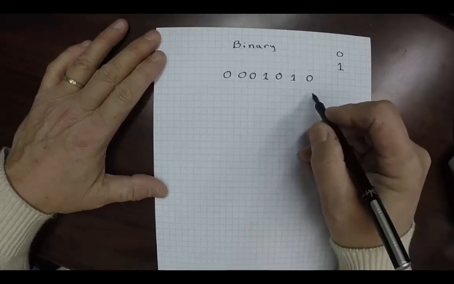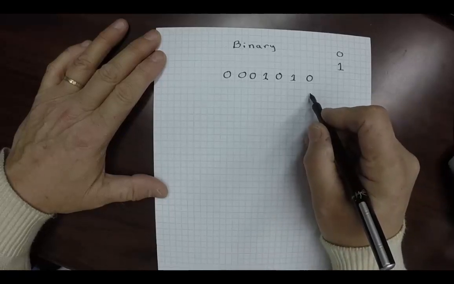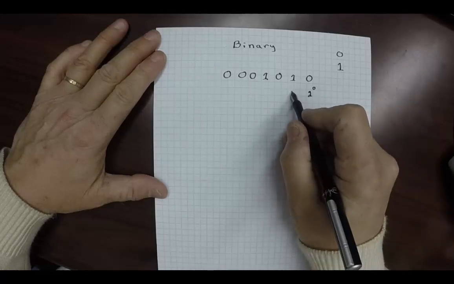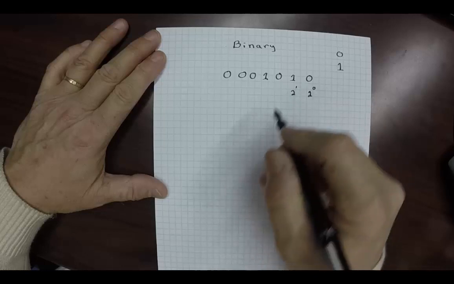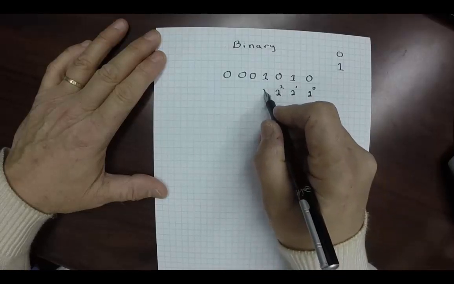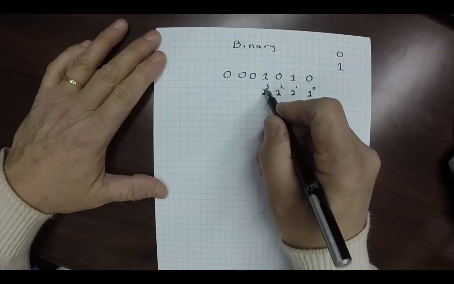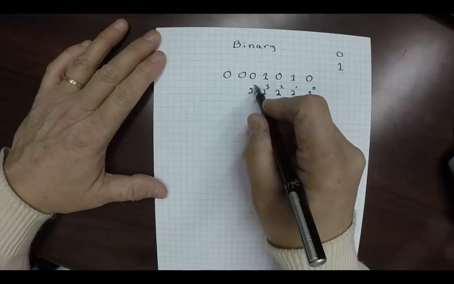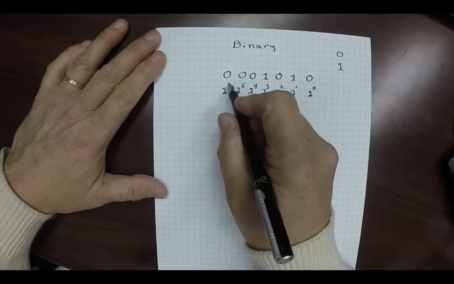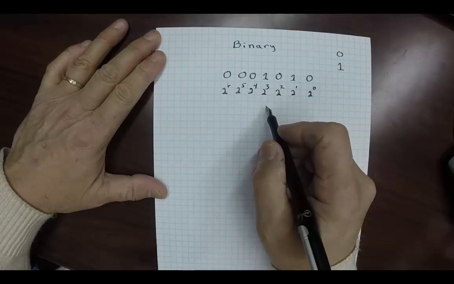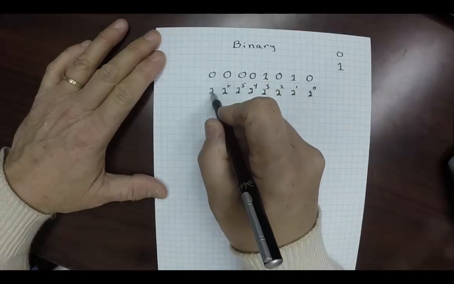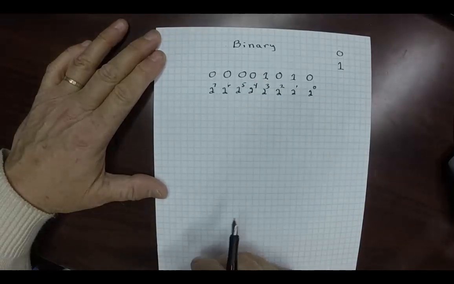Well, this first column right here is worth 2 to the 0, which is 1. This column is worth 2 to the 1, or 2. This one is worth 2 to the second power, or 4. 2 to the third, or 8. 2 to the fourth. 2 to the fifth. And of course 2 to the 6. Okay, let's add another one here. Let's make it 8 bits. 2 to the 7th.